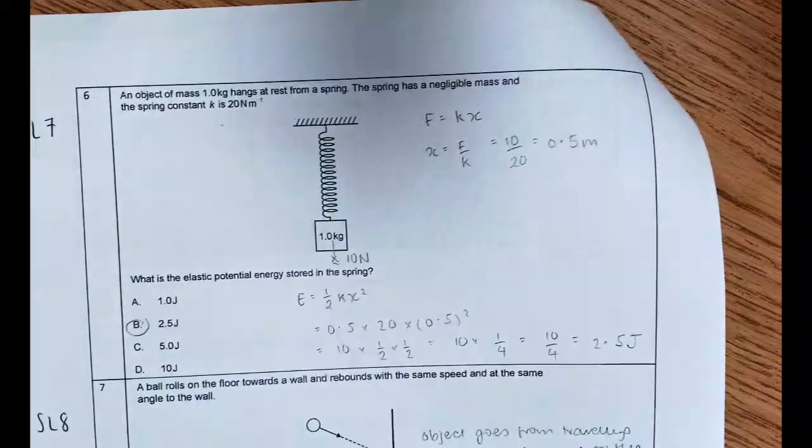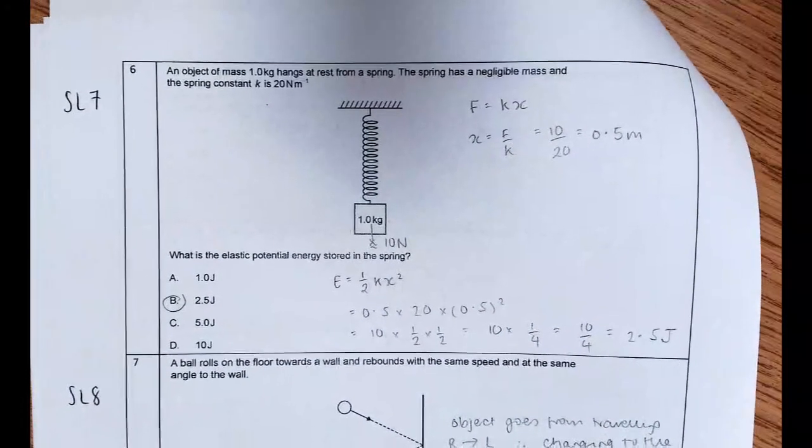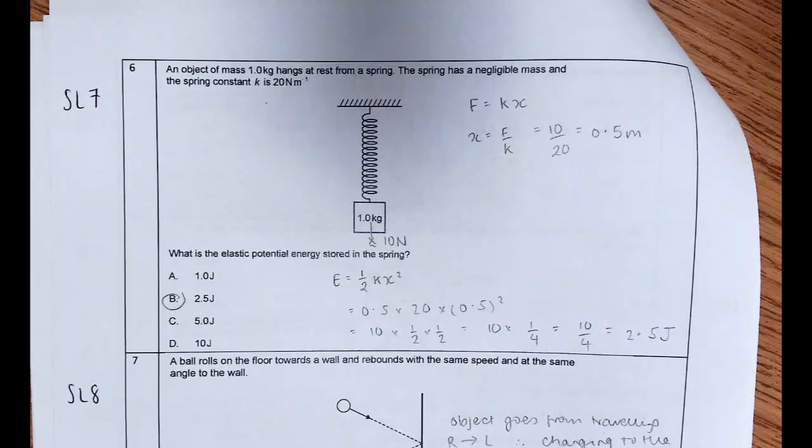Question 6 is energy stored in springs. Note that this is a different question number for SL. An object of mass 1 kilogram hangs from rest from a spring that has negligible mass and a spring constant of 20 newtons per metre. I can work out the extension by using F equals kx, rearranging. Extension x is the force over the spring constant.